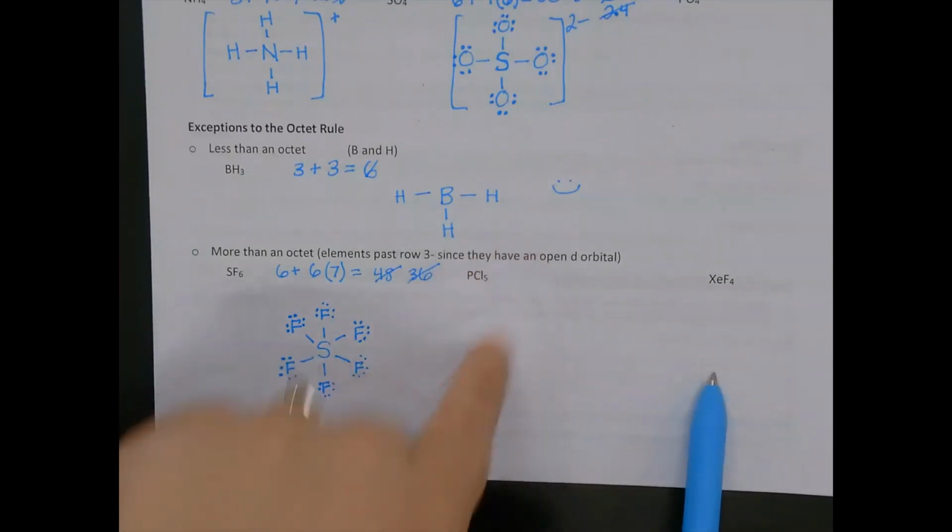And sulfur's fine with this because, again, it's adding those extra electrons that it's bonding to into its d orbital, so it's able to make those extra bonds. Okay. Our others over here would be very similar. PCl5, very, very similar to this one. But let's jump to the last one because I think it's extra fun.